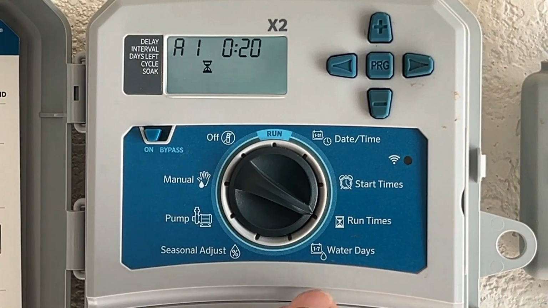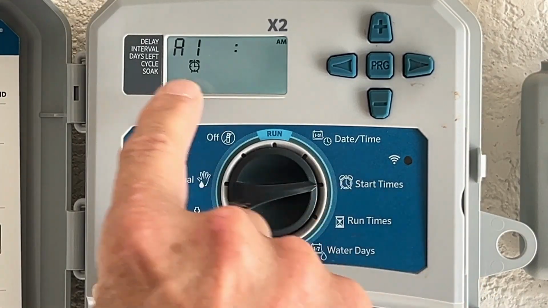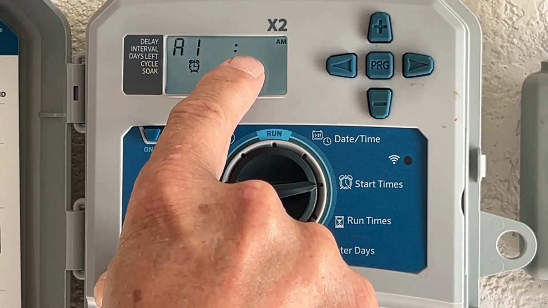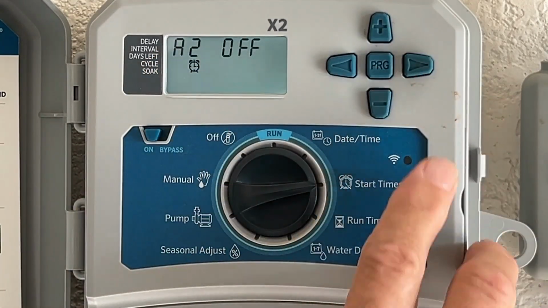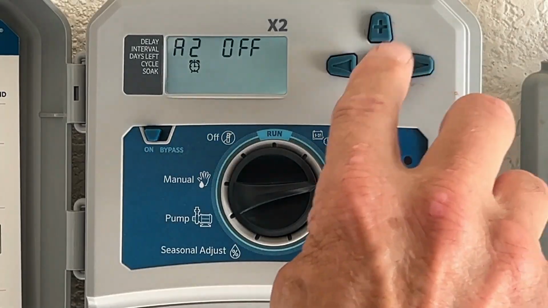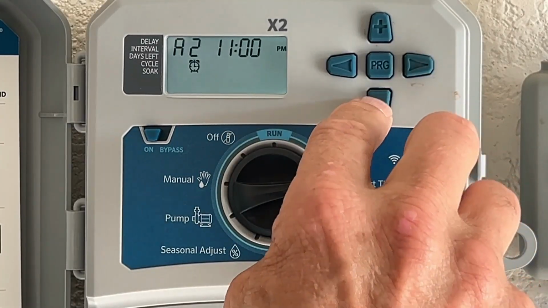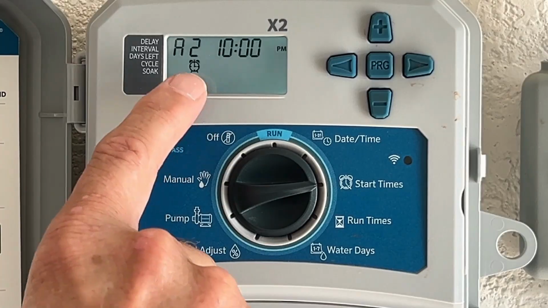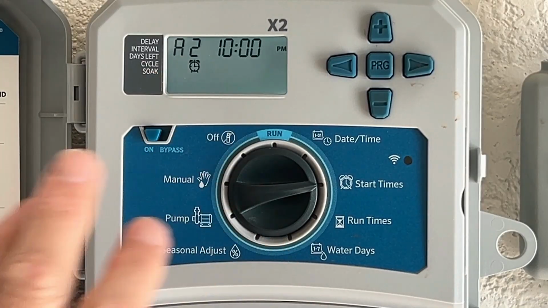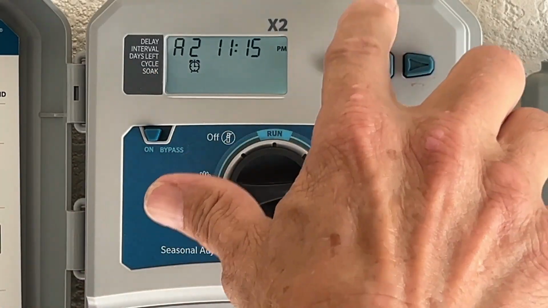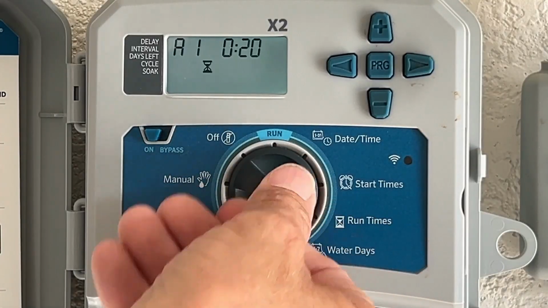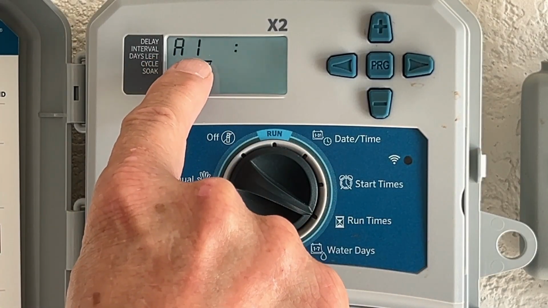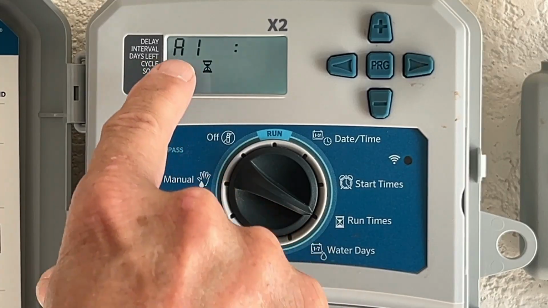Start times, this is program A1, and it's going to start at 6 a.m. If we wanted to run twice a day, we would set a second start time, and those zones would run again at 10 p.m. if we left this like this, but we're going to turn it back off. Run times, where you see A1, that is not program A1, it's program A zone 1.